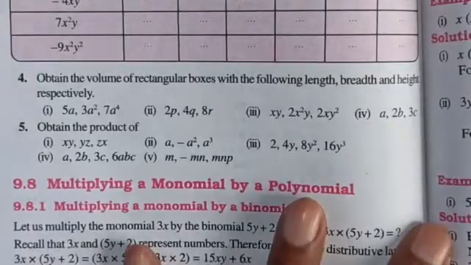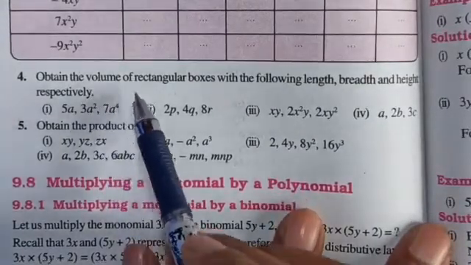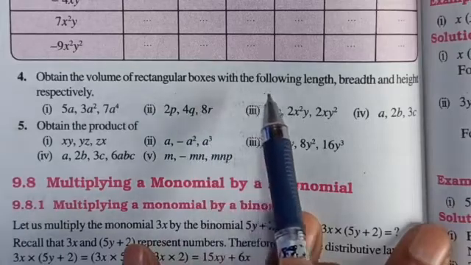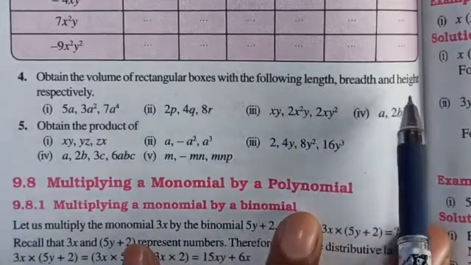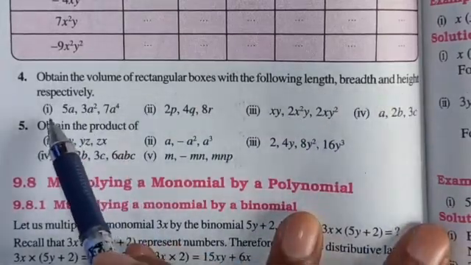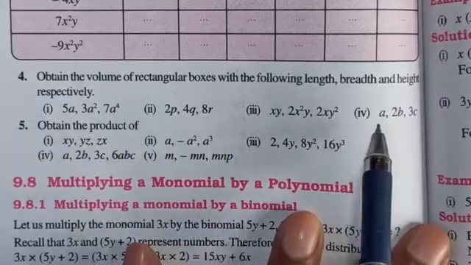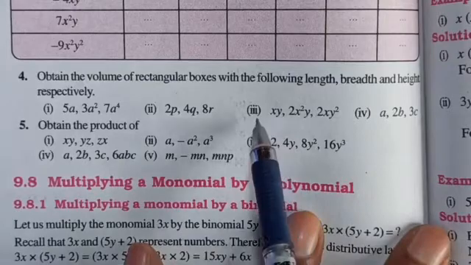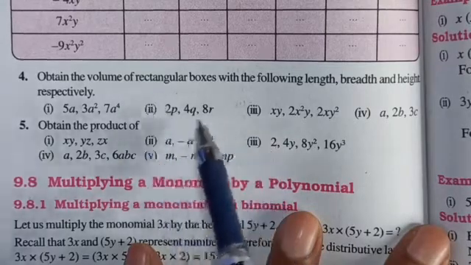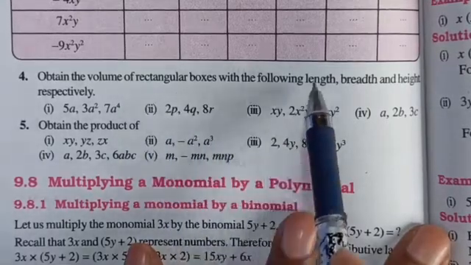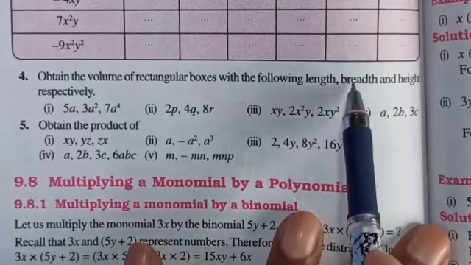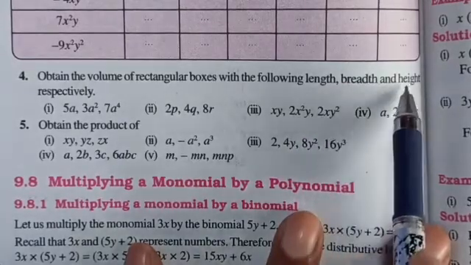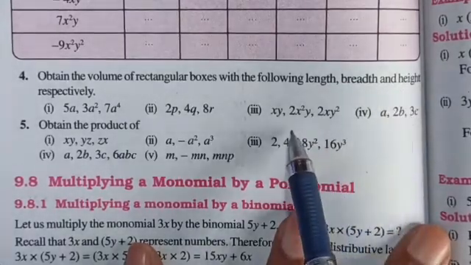Question number 4. Obtain the volume of a rectangular box with the following length, breadth, and height respectively. Roman 1, 2, 3, 4 are there. These 4 questions are the same. So let me select Roman number 3 and do that. Here the question says that if xy is length, 2x squared y is breadth, and 2xy squared is height, then you have to find out the volume of the rectangular box.